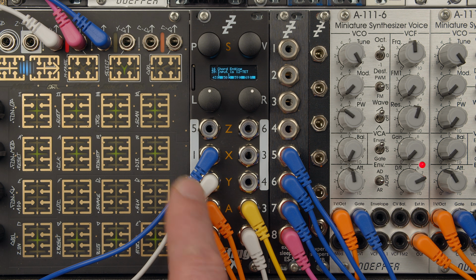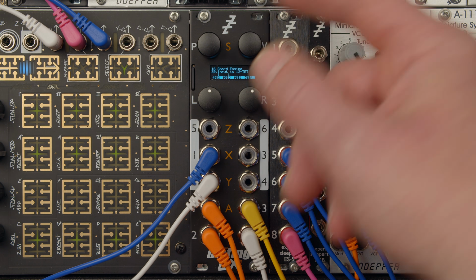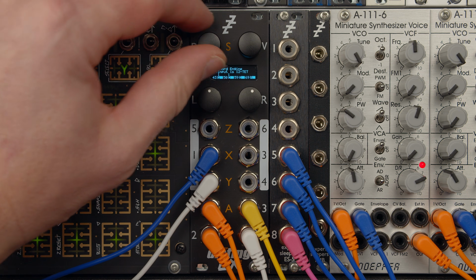If somehow you've already got a microtonal CV sequenced that you want to give as an input to this algorithm, then you change that to 0. But let's leave that as 1.